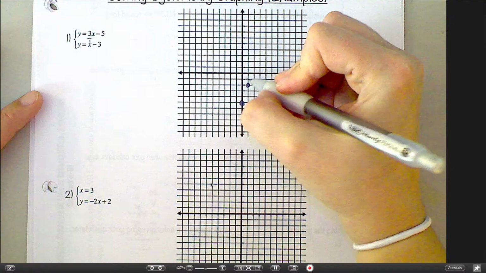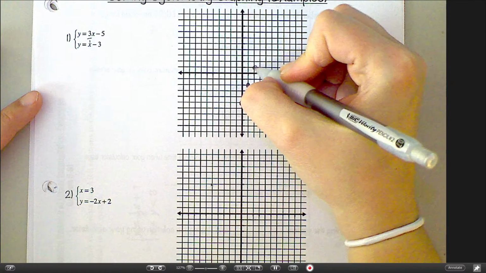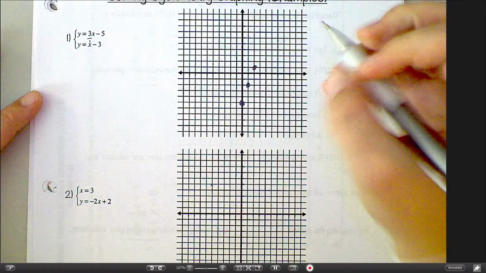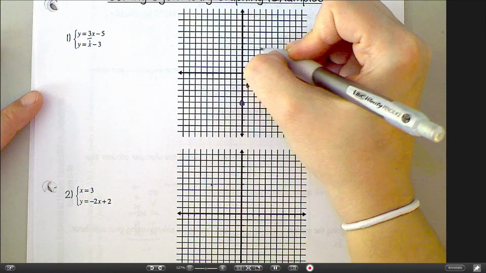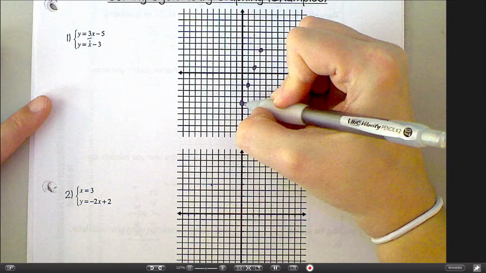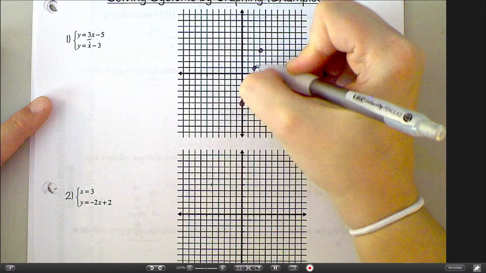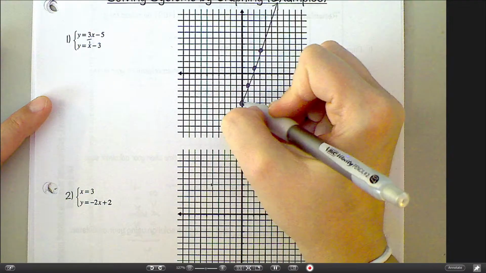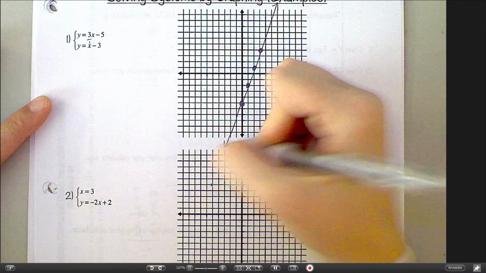It is important when you're doing these with graphing that your lines are straight. Don't worry about it so much for your notes, but when you do your assignment, if you want to use a ruler or something, I do have those out on the table. Okay, so there's my first line.